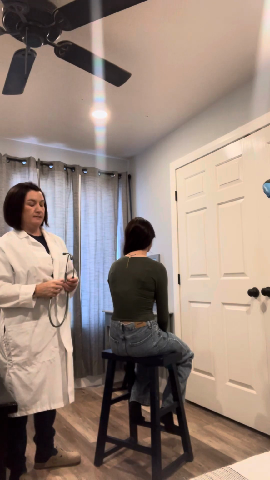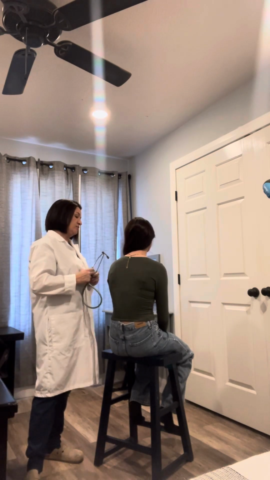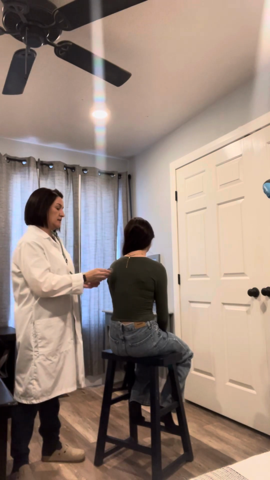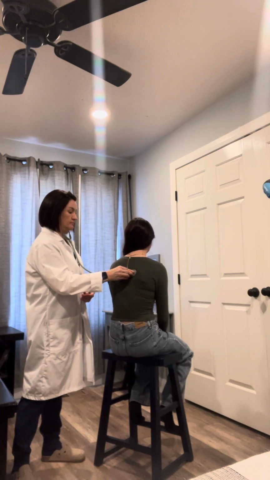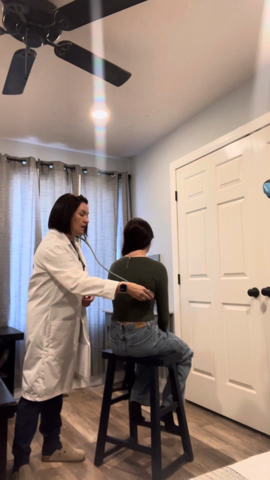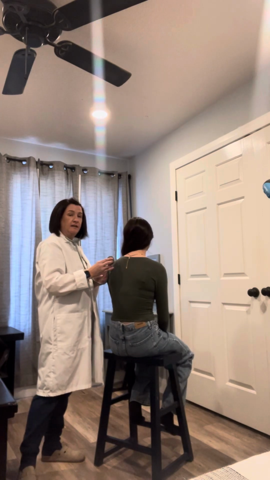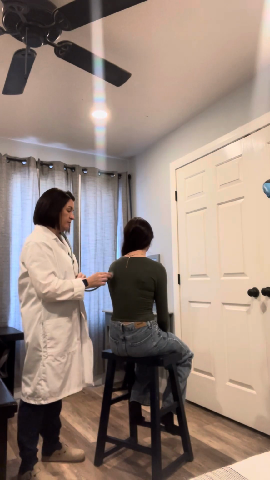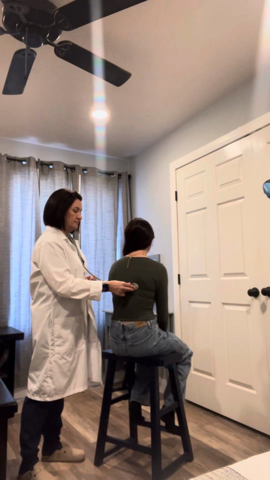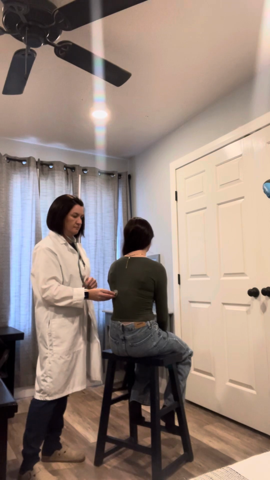Then I would also assess for egophony. So every time I move my stethoscope on your back, you just say E. Okay. E, E, E. Now every time I move my stethoscope, say 99, and this is assessing bronchophony. 99, 99, 99.